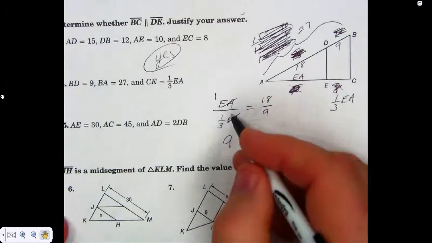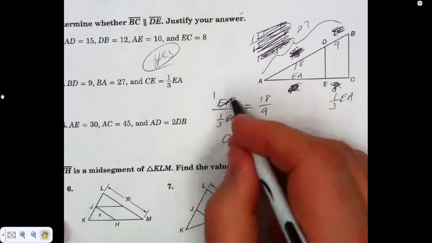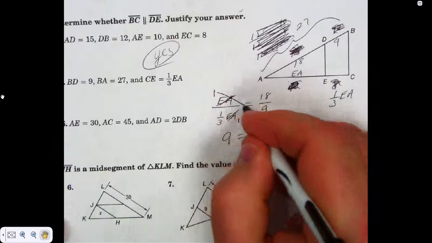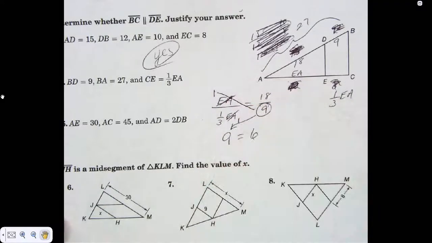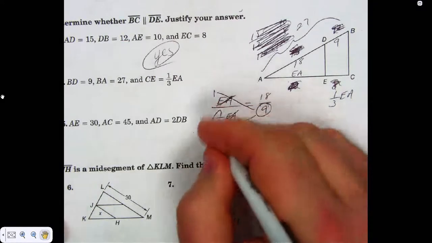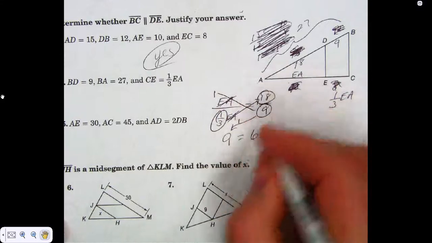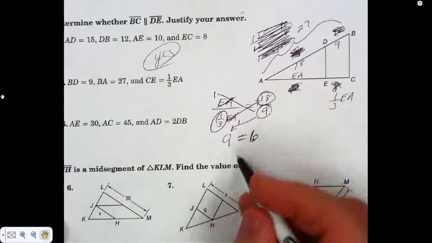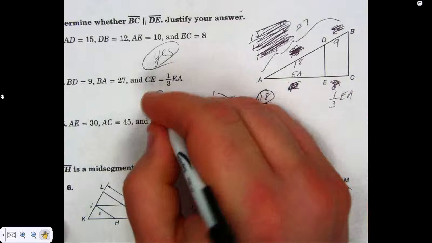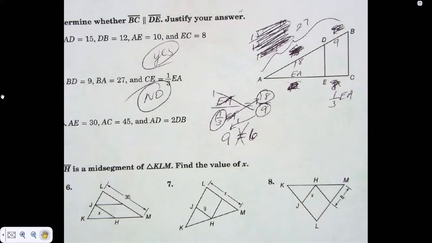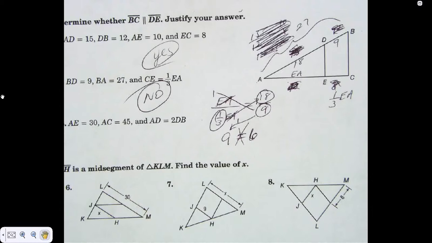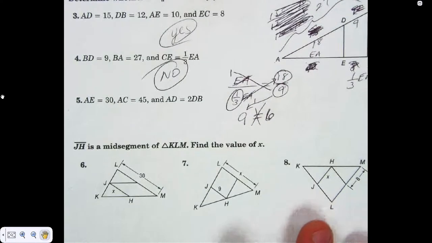Okay, do you see this right here? These canceled, right? So I went 1 times what? 9 and got what? 9. 1/3 times 18, if you put that into your calculator, you get 6. Are they equal? So what's the answer here? They cancel each other out. Same thing divided by same thing is 1. We okay there? So on the next one, it's going to be the same type of deal, isn't it?